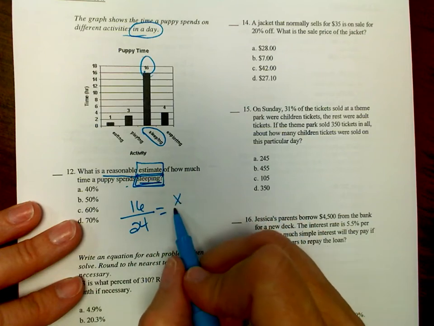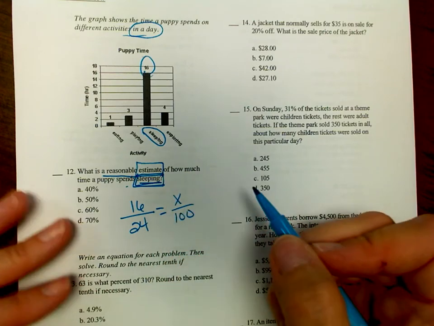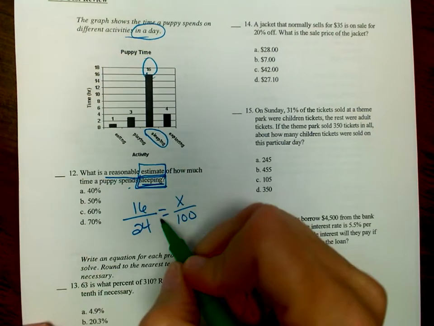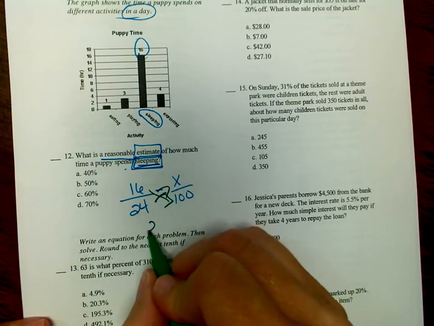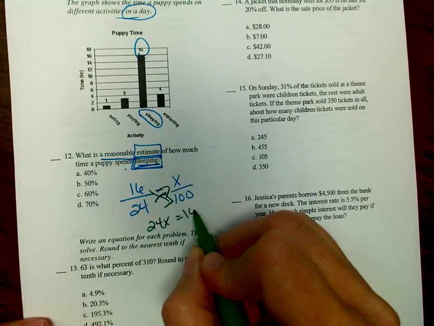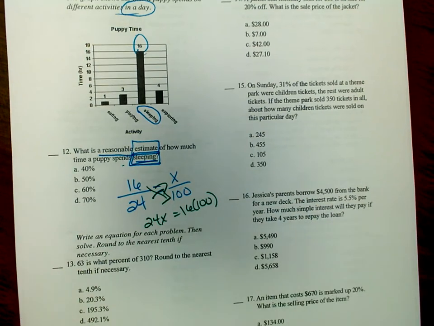So 16 out of 24 hours, they want to sleep. What percentage is that? Okay, cross product, 24x equals 16 times 100.